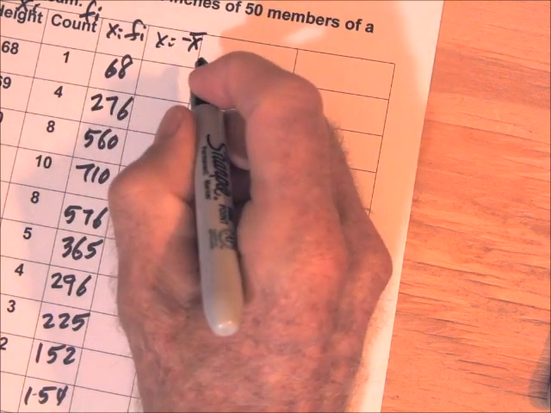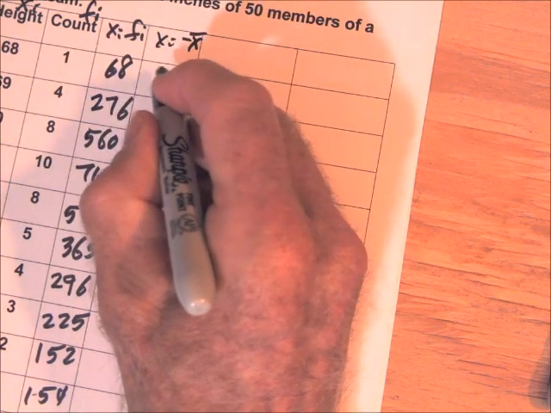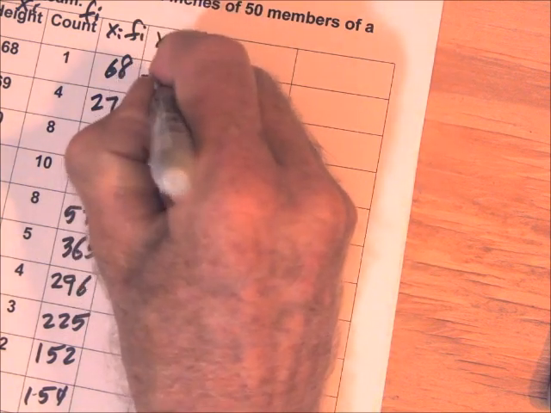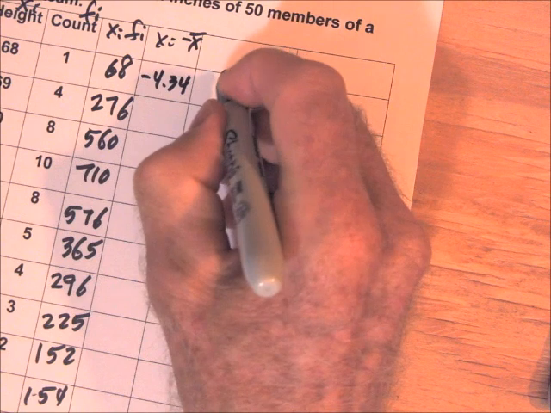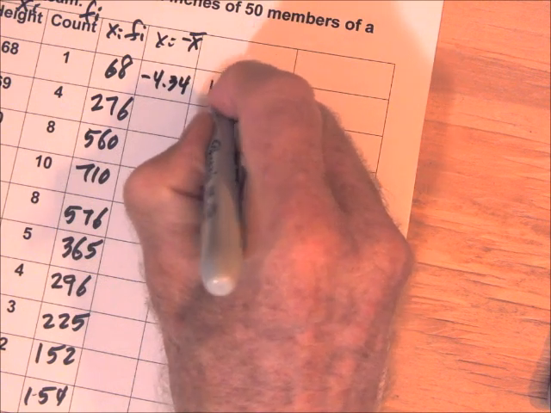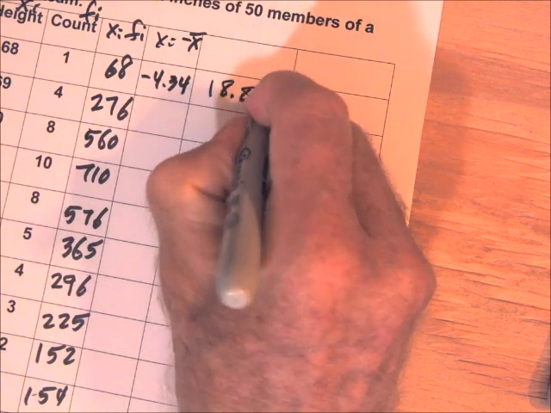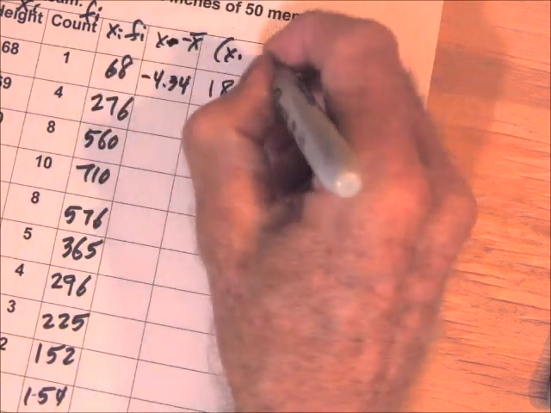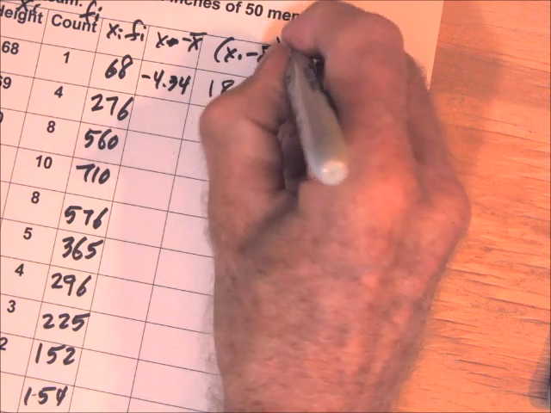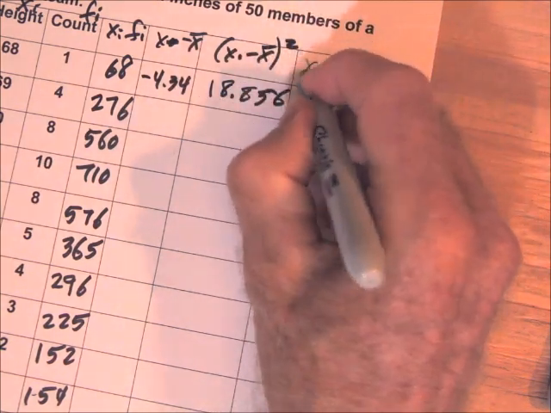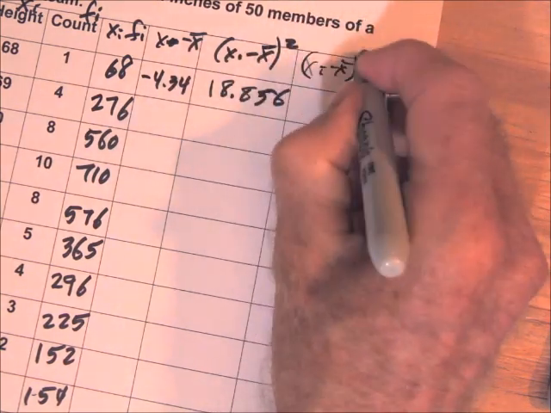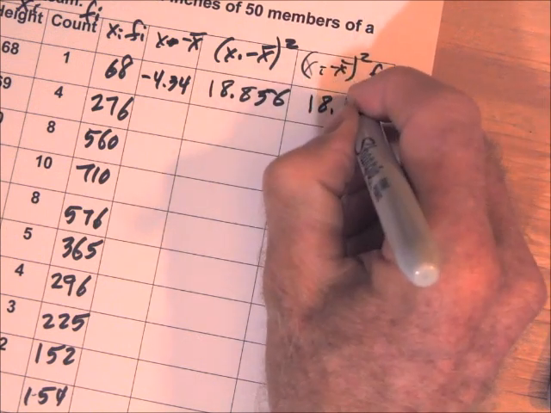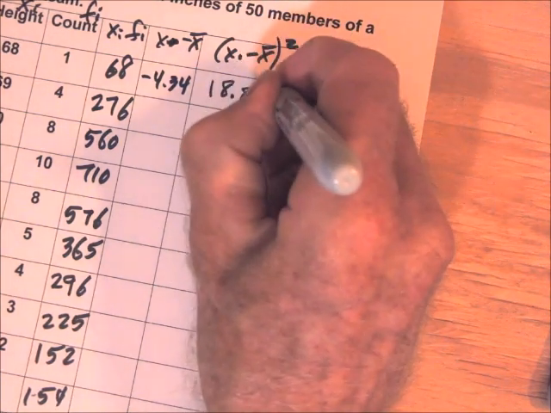Each score minus the mean. So 68 minus 72.34 is negative 4.34. And then we want to square that. That gives us 18.8356. And then multiply by the frequency of the number of players. And that's times 1, so it's 18.8356.